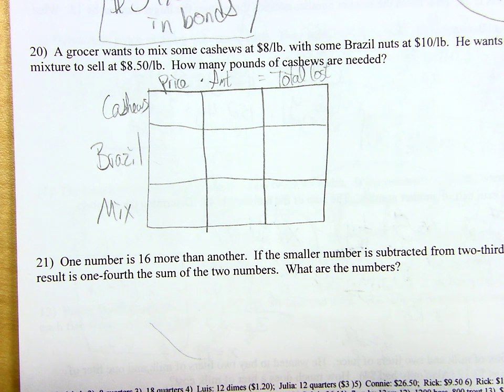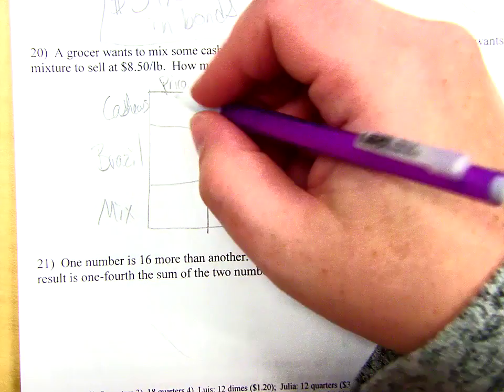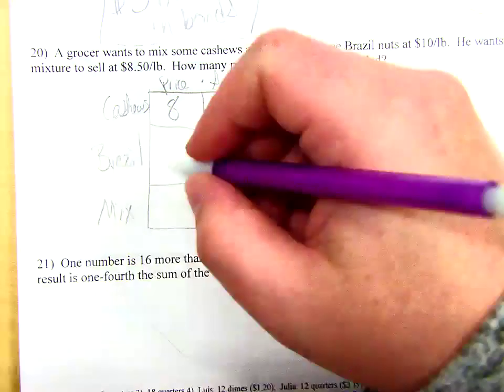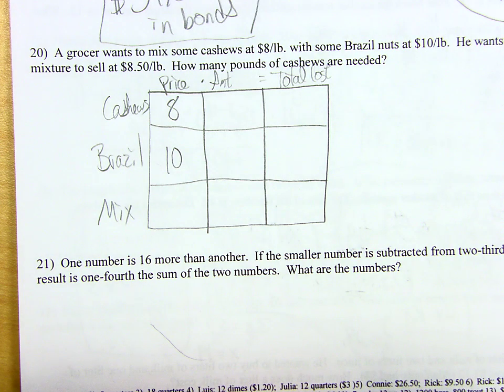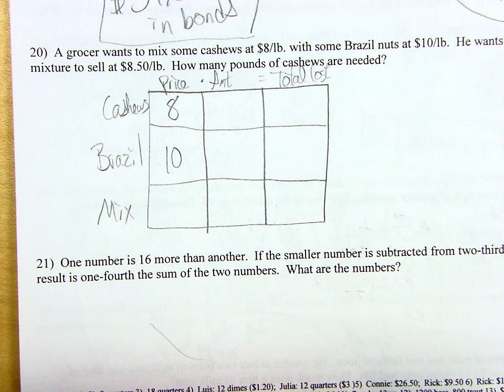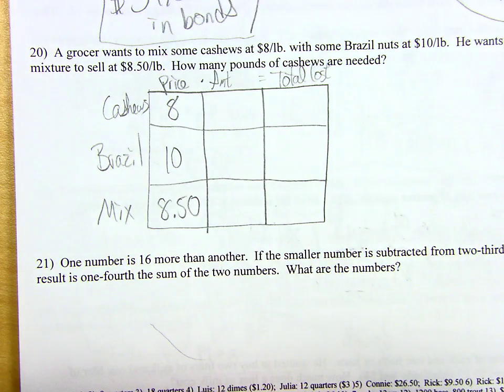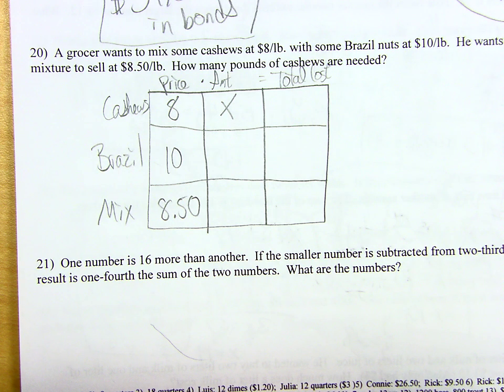Okay, how much are the cashews? 8, yep. How much are the Brazil nuts? 10. Do I know how much I want the mixture to be? Yeah, $8.50. I want to make it $8.50 a pound. How many pounds of cashews are you going to put in there? Oh, wait, no, we don't know. So you're going to call it X. How many Brazil nuts are you going to put in there? So you could do it that way.